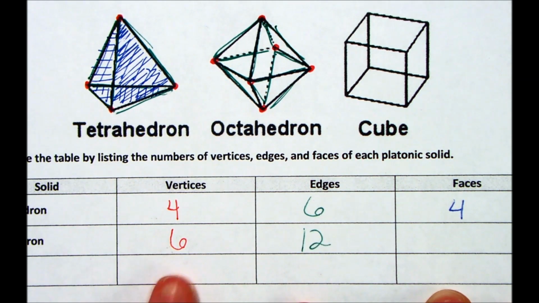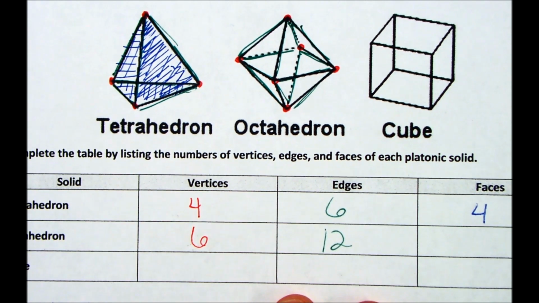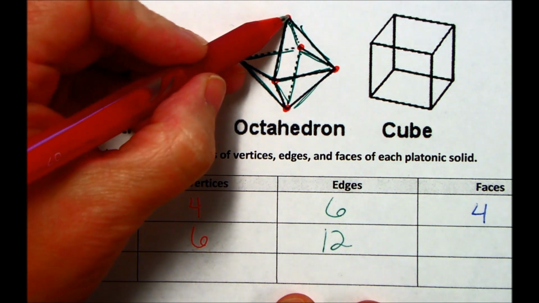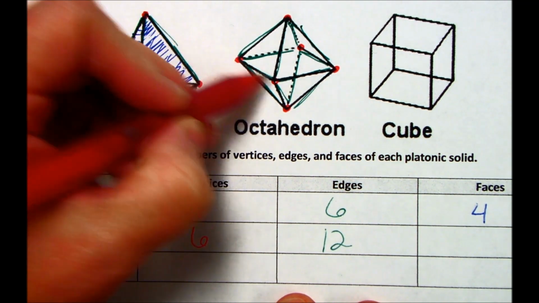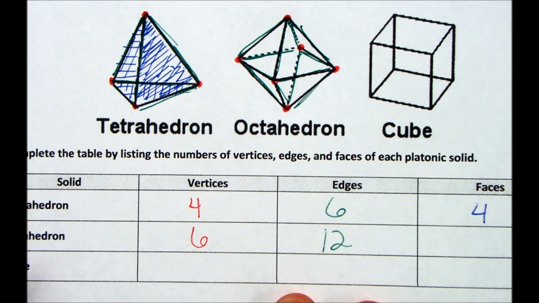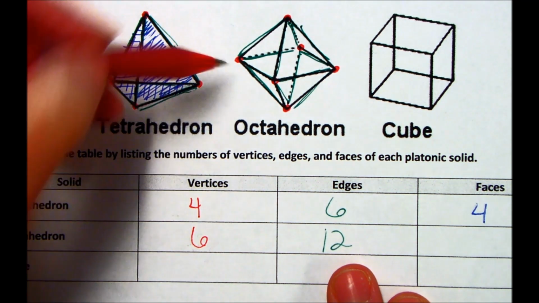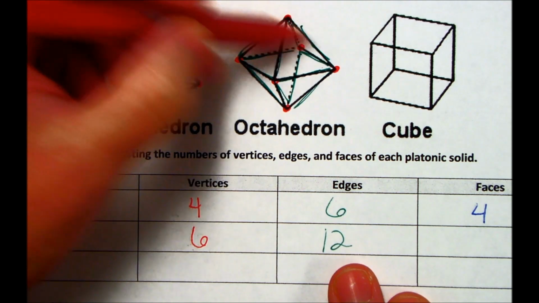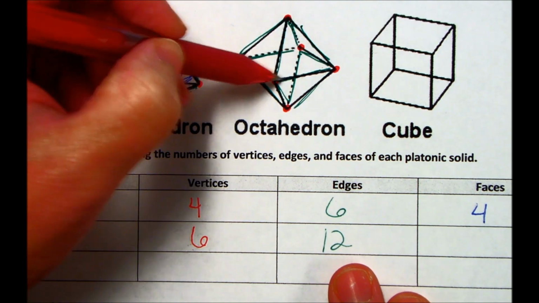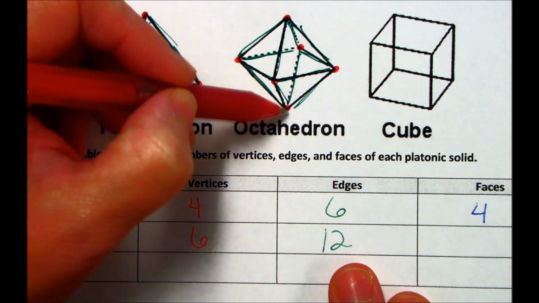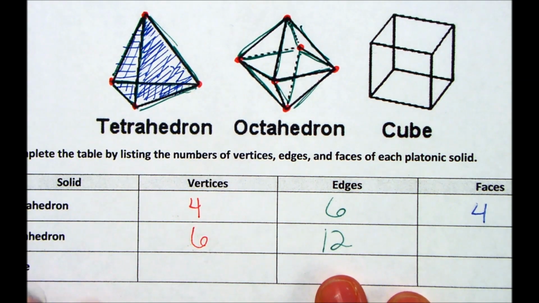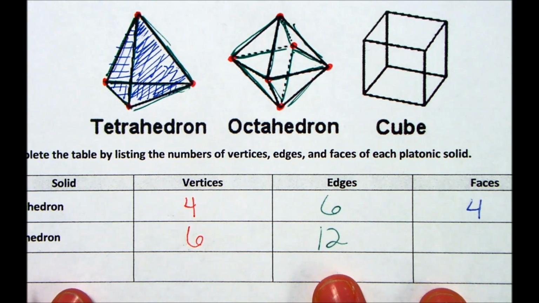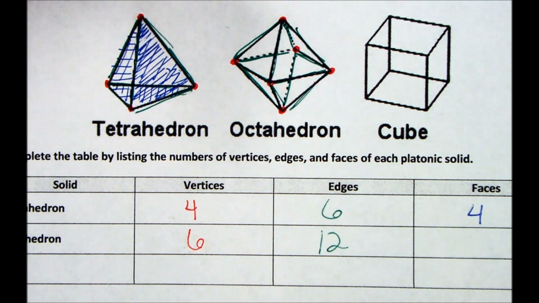All right, so as far as the vertices, I've counted 6. So you got the one at the top, the bottom, and then 4 around the middle. So that's 6 total. As far as the edges, I've got 4 coming down from the top, 4 around the outside, and another 4 coming up from the bottom. So that's 12 total.